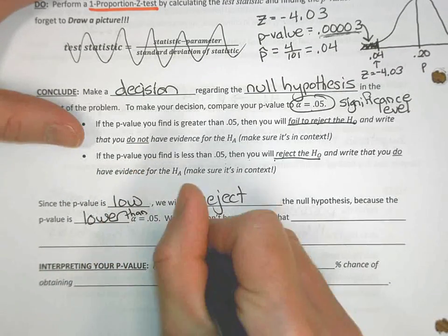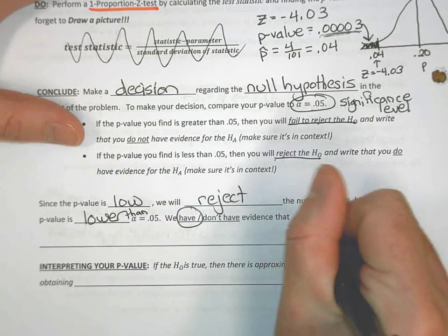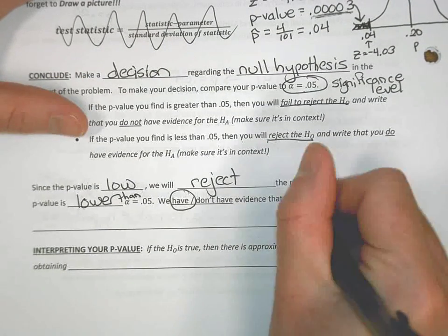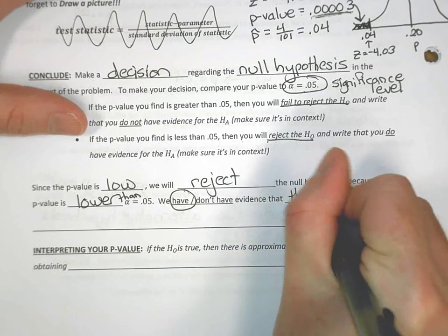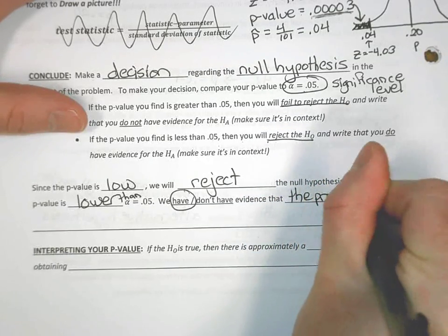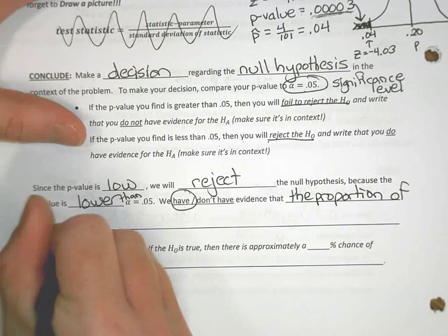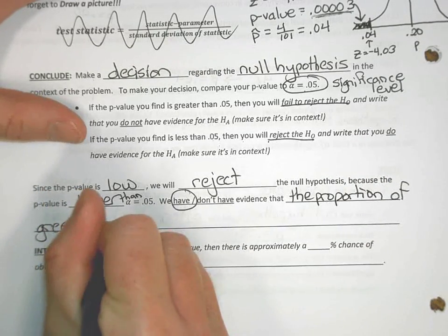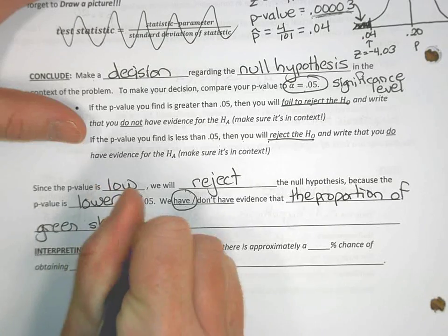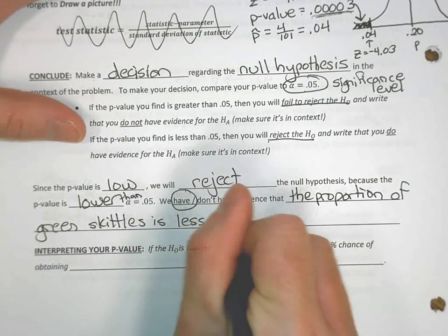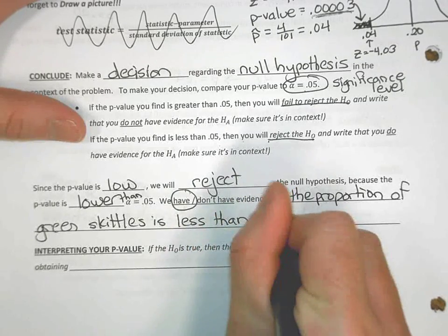We have evidence that, and now we're going to rewrite the alternative in context of the problem, that the proportion of green Skittles is less than 0.20.